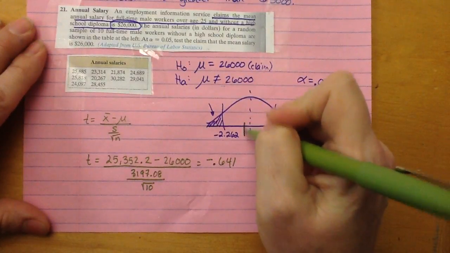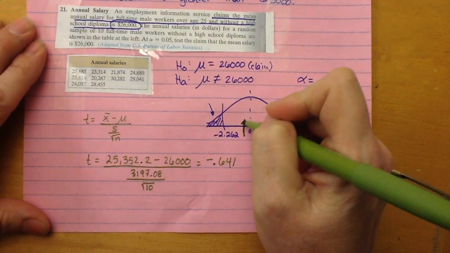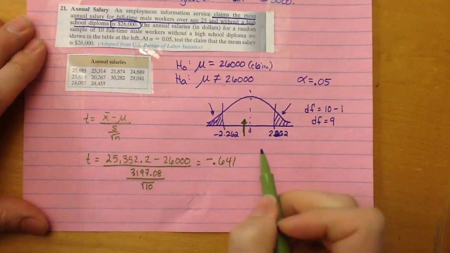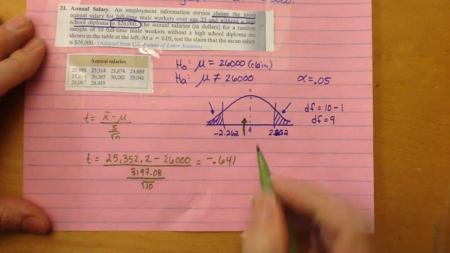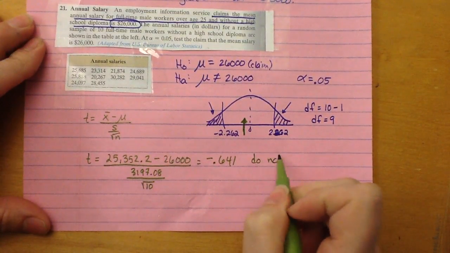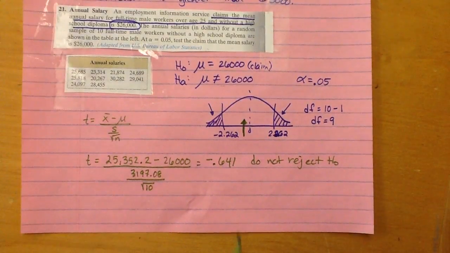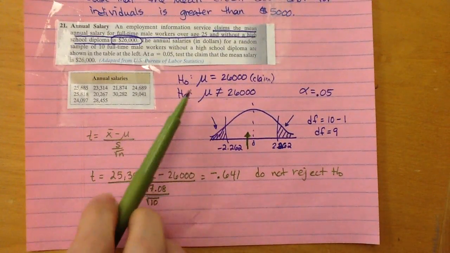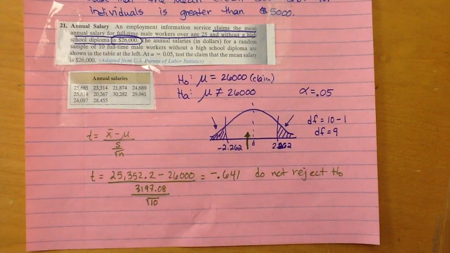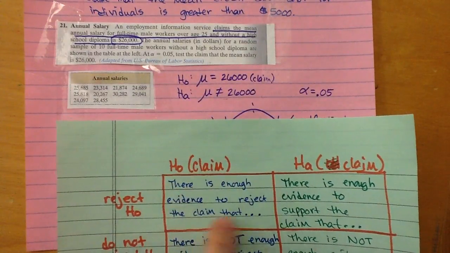When I put that on my chart, that's just to the left of 0 on my drawing. And that's in the clear, so we do not reject H sub 0. Remember that H sub 0 is our claim, so we're not rejecting our claim. H sub 0 is our claim. So we're saying there's not enough evidence to reject the claim.